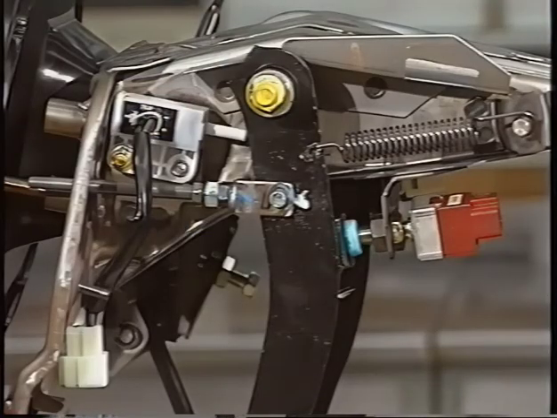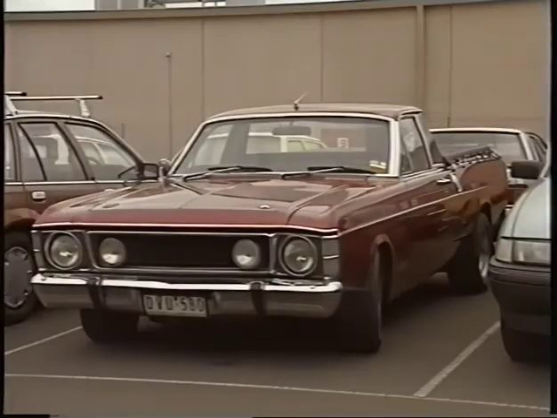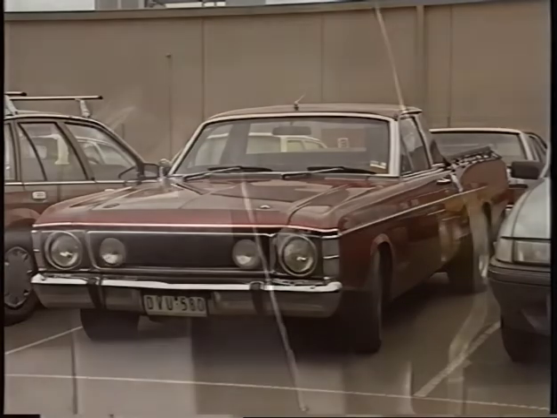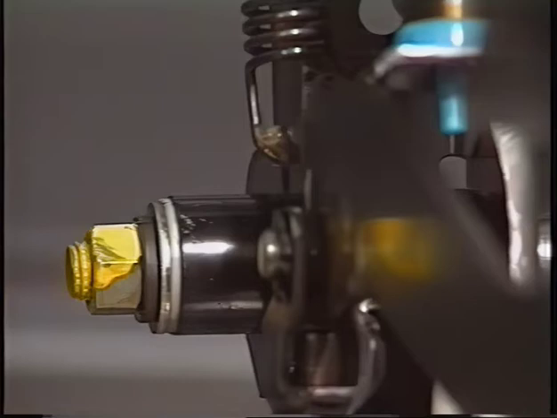Pedals and linkage assemblies contain moving parts and, like all others, are subject to wear. Whilst new vehicles should not suffer from this problem, older vehicles which have been in service for some time should have their pedal pivot points and linkages examined for excessive movement.